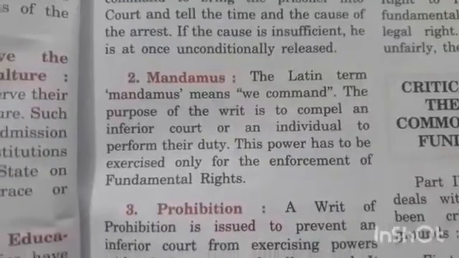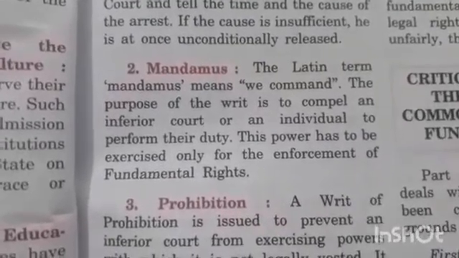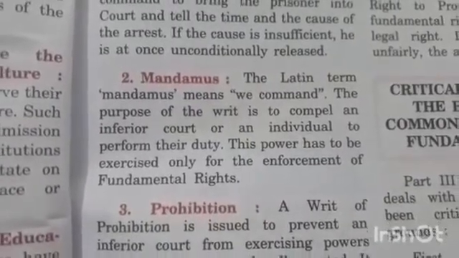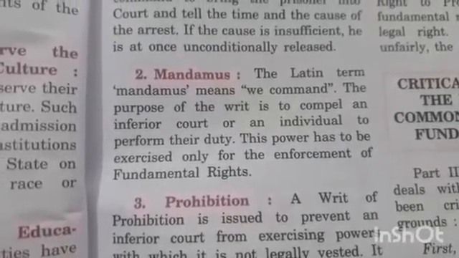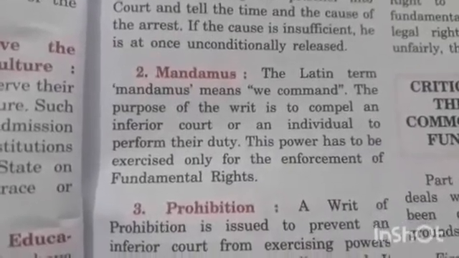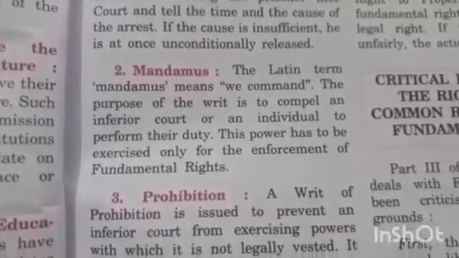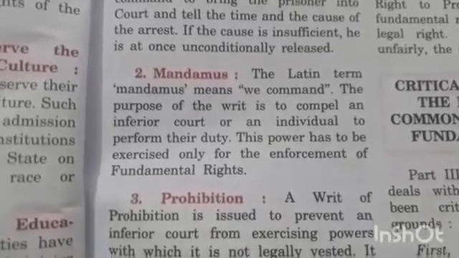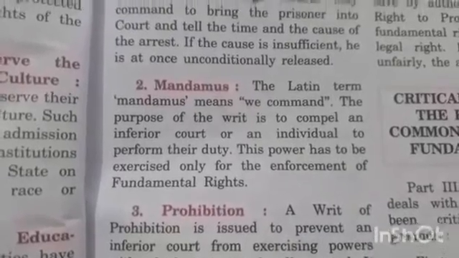Now next is mandamus. It's a Latin word, mandamus, that means we command. So this is the command. The purpose of this writ is to compel an inferior court, meaning the lower courts. A superior court will command an inferior court or tribunal or a public official to carry out a public duty, right? To perform their duty. And this power has to be exercised only for the enforcement of fundamental rights.